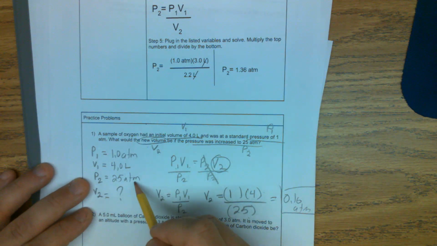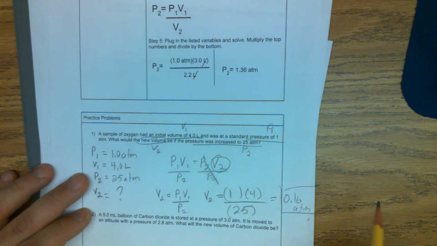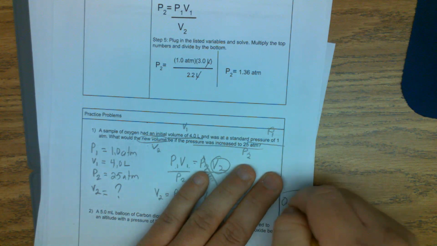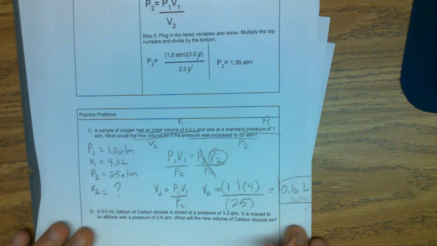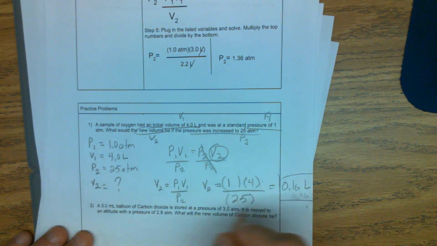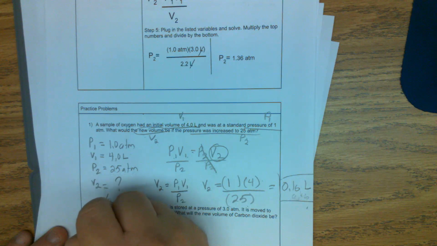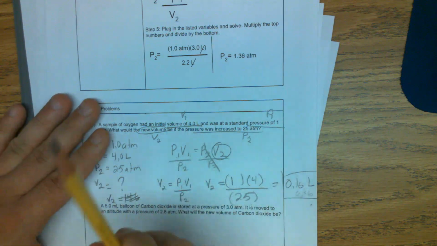When the pressure went up a lot, the volume went down by a lot. And this is looking for volume, so our units for volume are going to be in liters, L for liters. So our answer here, the V2 is going to be equal to 0.16 liters.